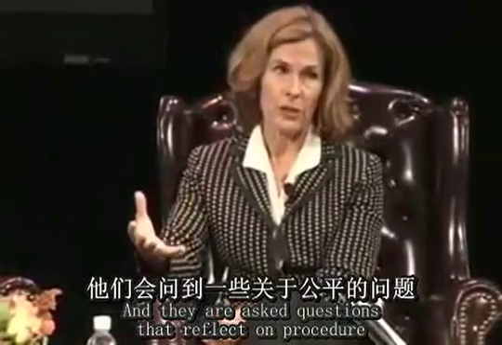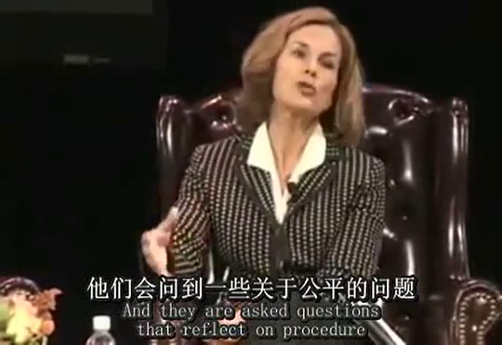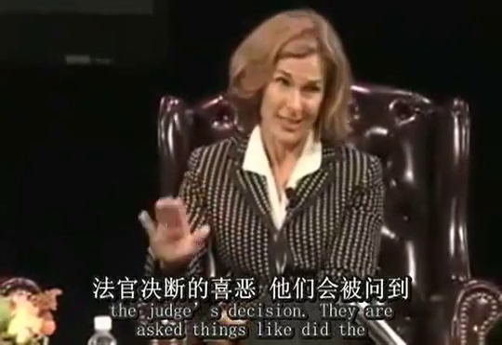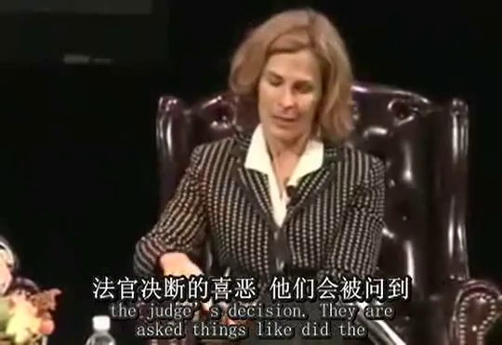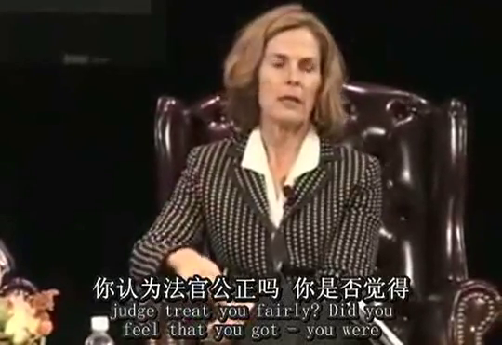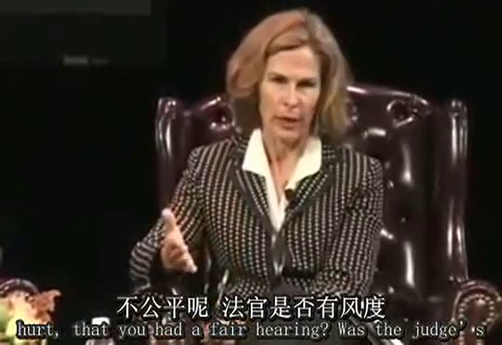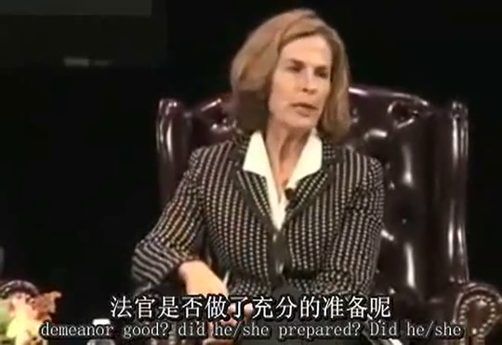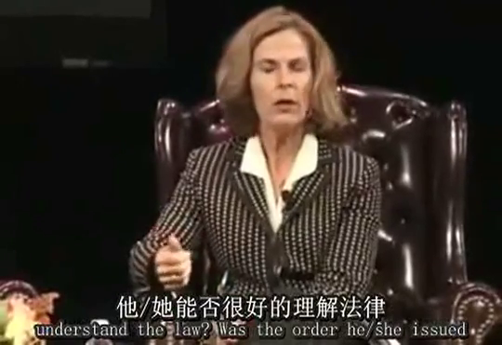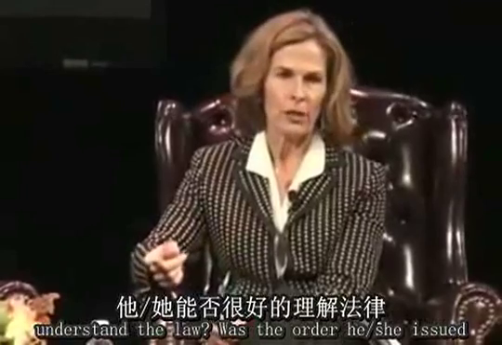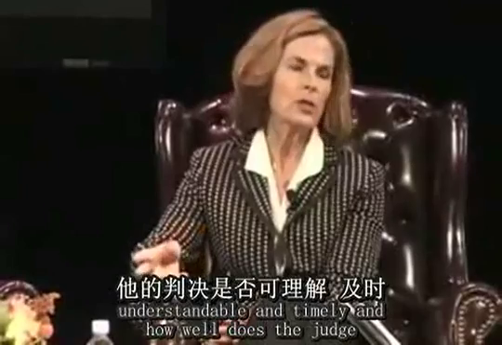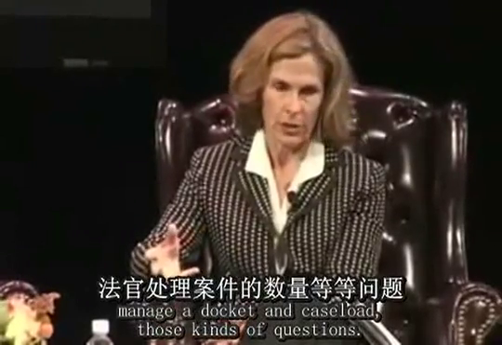And they are asked questions that reflect on procedural fairness components. They're never asked, did you like the judge's decision? They are asked things like, did the judge treat you fairly? Did you feel that you were heard, that you had a fair hearing? Was the judge's demeanor good? Was he or she prepared? Did he or she understand the law? Was the order that he or she issued understandable and timely? And how well does the judge manage a docket or a caseload?